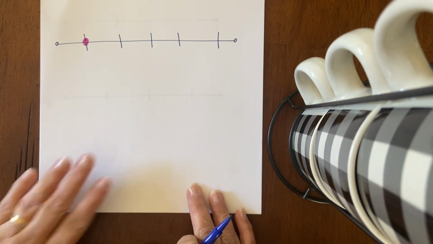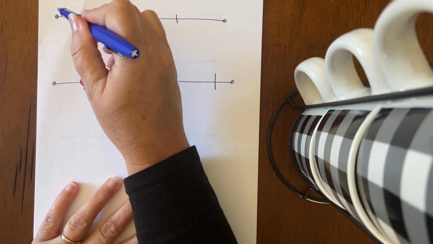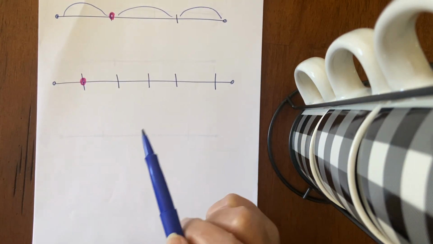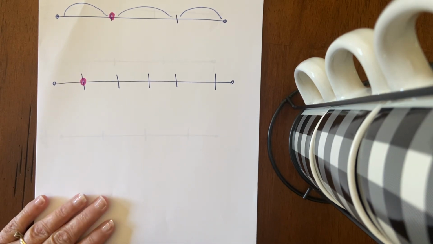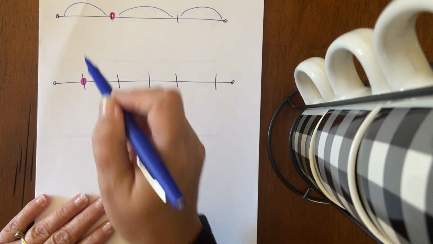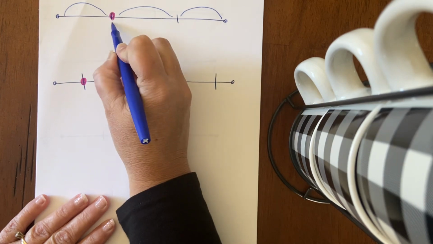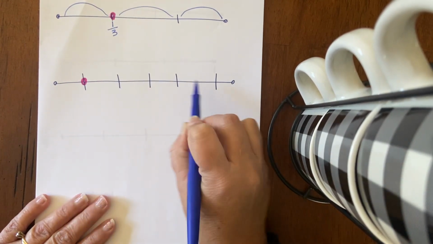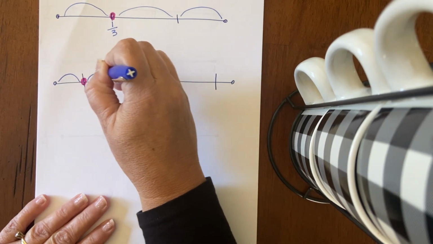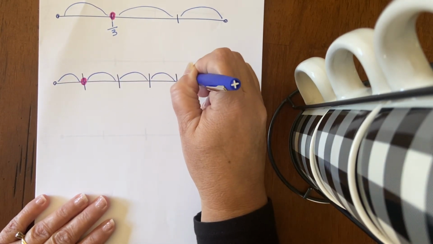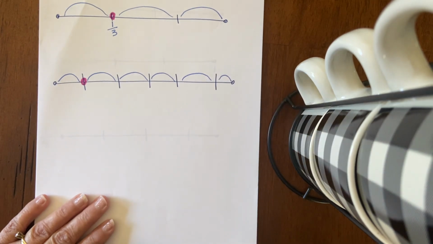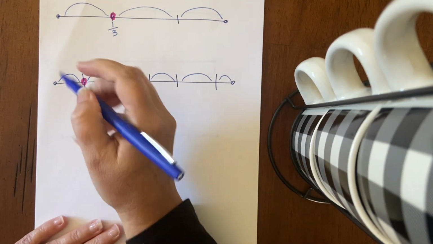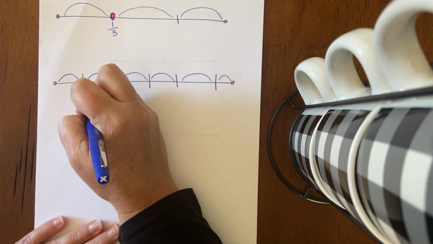Let's do the same here. I can see that I have 1, 2, 3 equal parts, so my number line has been partitioned into thirds, and my unit fraction here is going to be 1/3. This last example, 1, 2, 3, 4, 5, 6 equal parts, so I have sixths. So my unit fraction is going to be 1/6.